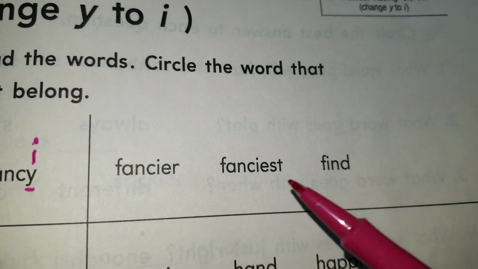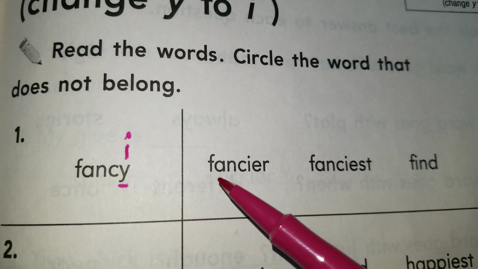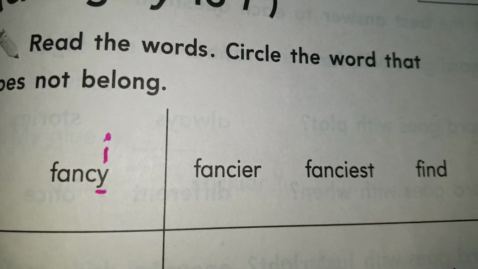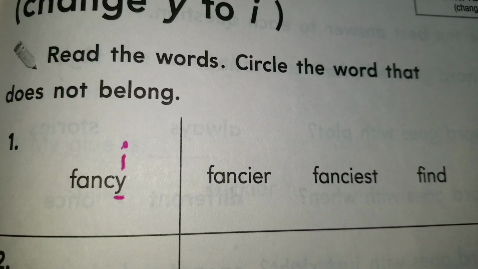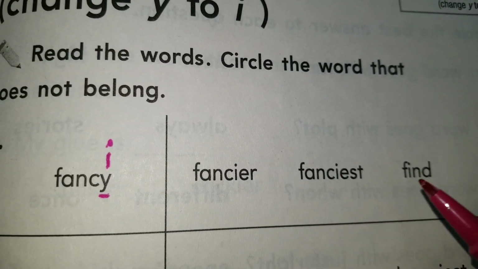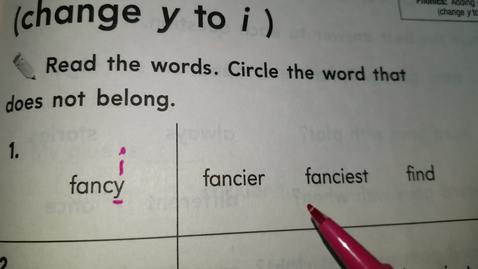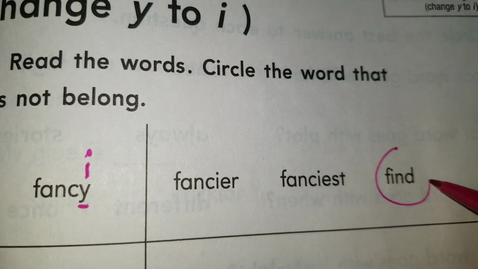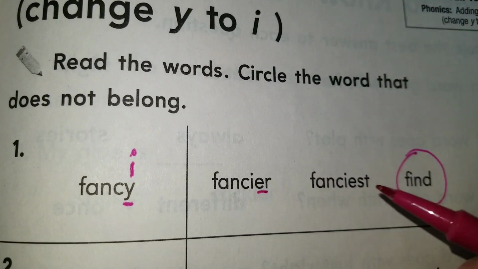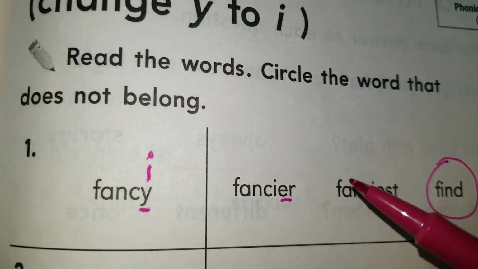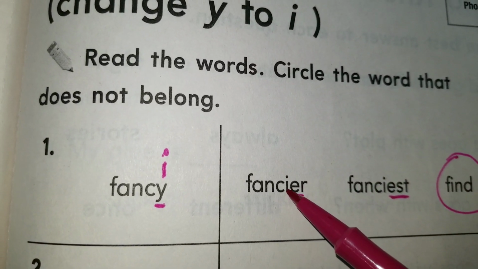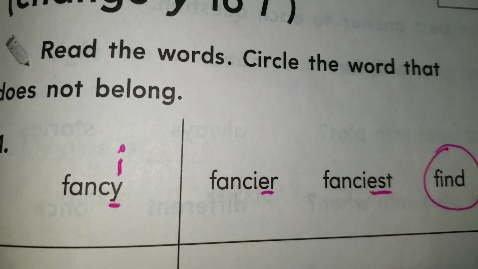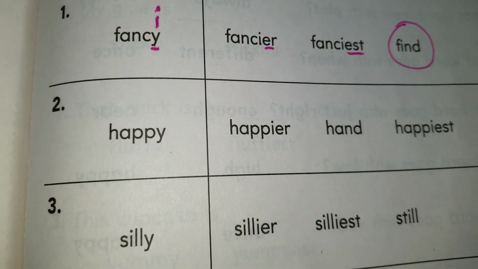So let's take a look at the words that we have here. We have fancier, fanciest, and find. Which one, boys and girls, doesn't belong here? Which of these three words is not an adjective with ER or EST added? You're right, it's find. Find doesn't have ER or EST added. You see? So here, instead of the Y, we replace it with I. All right, let's move on to number 2.